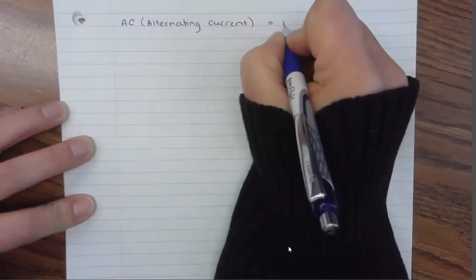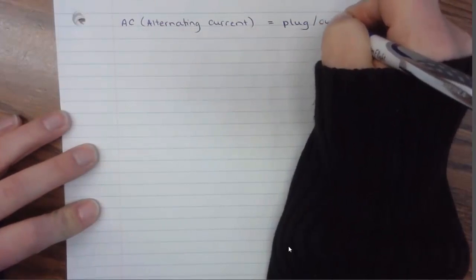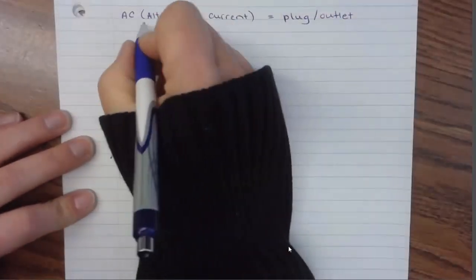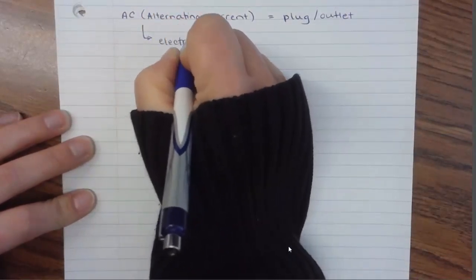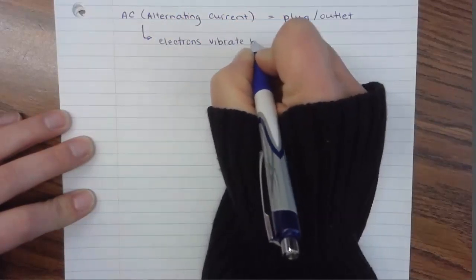And this is anything that's on a plug or an outlet or cord that is going to be running on alternating current. And what happens with this is that the electrons vibrate back and forth.